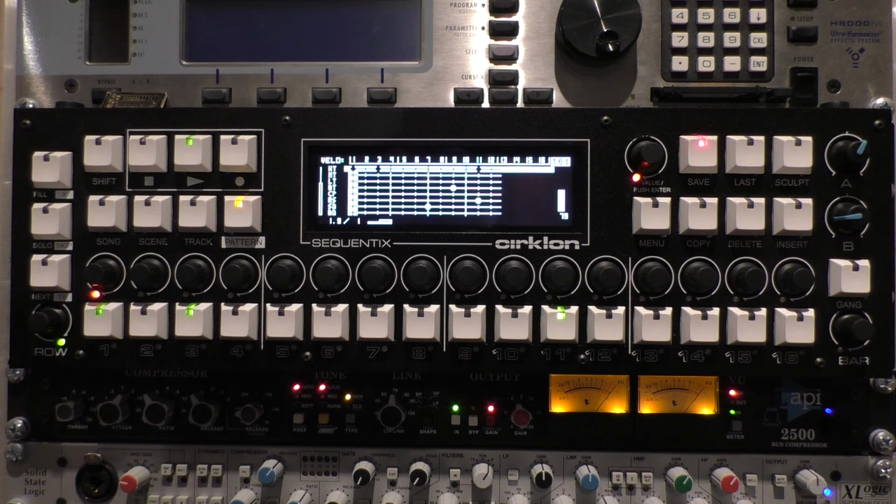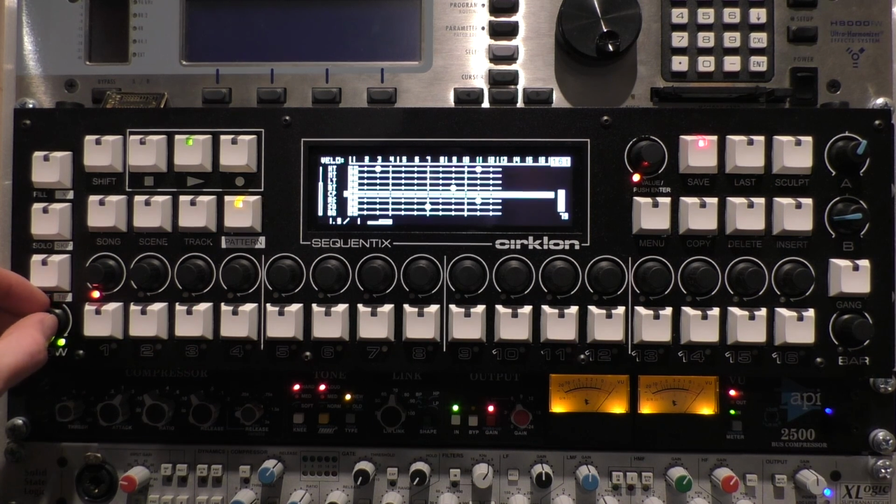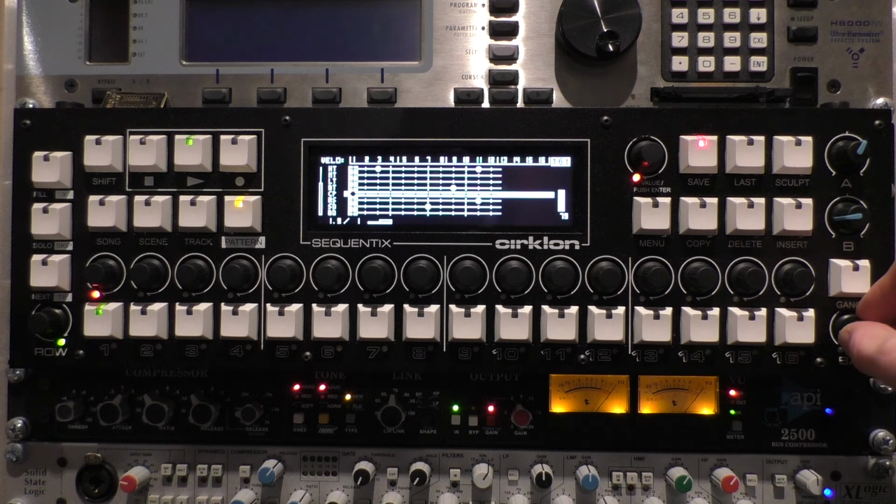So we're seeing the first and second half of the bar there in triplets because there's going to be more steps.